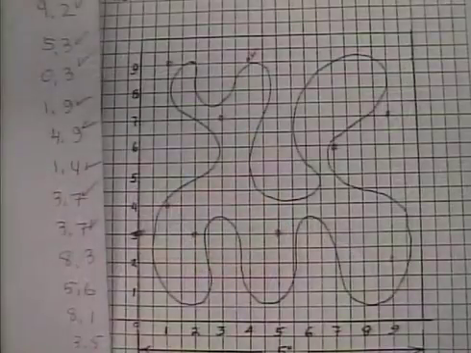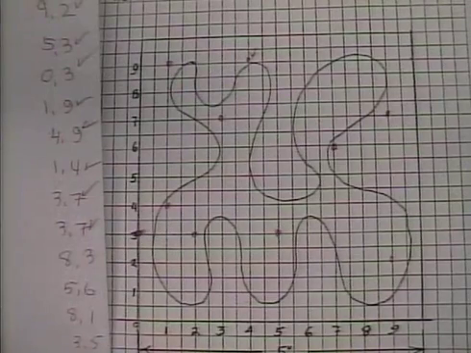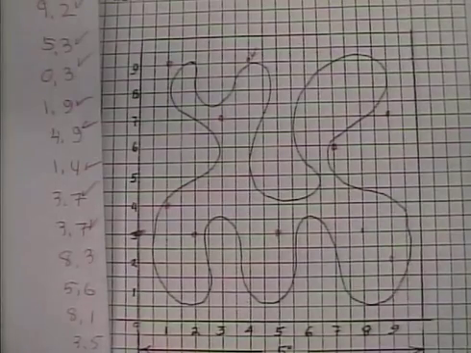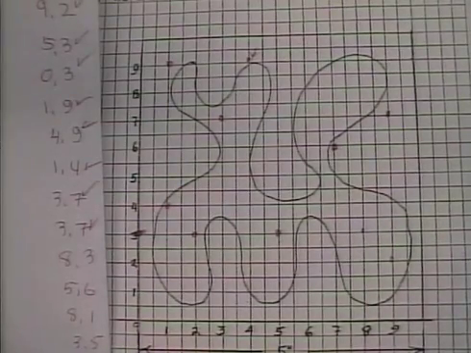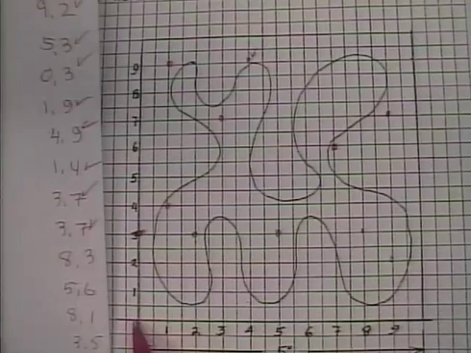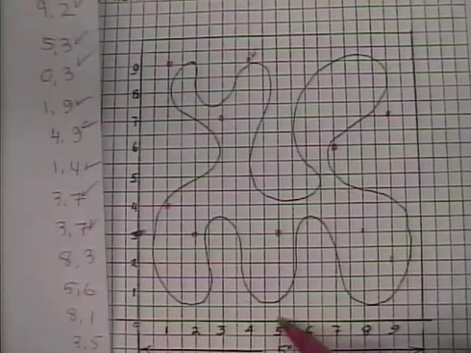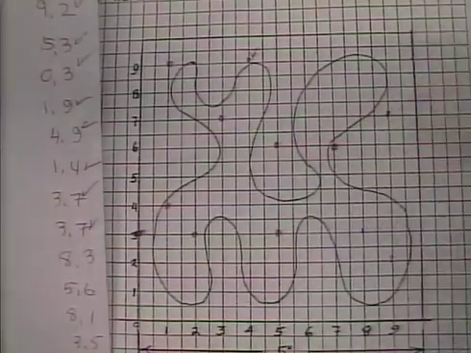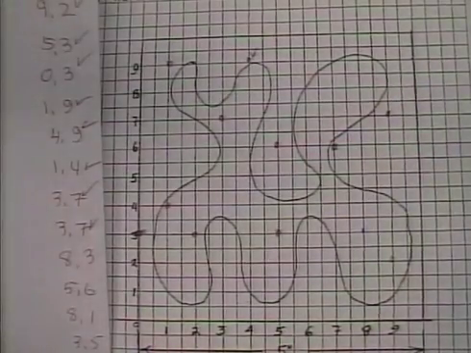Okay, let's come back to my list. 8, 3. Over 8 and up 3. What's the read? In. Okay, the next one is 5, 6. So over 5. Remember, I'm always starting from the 0. So over 5 and then up 6. And that's going to be this point here. And it is what? Out.